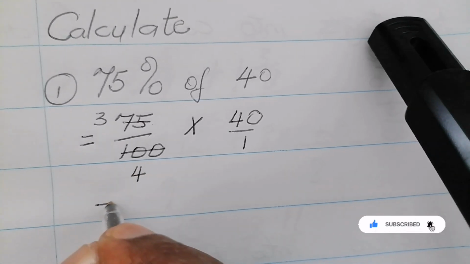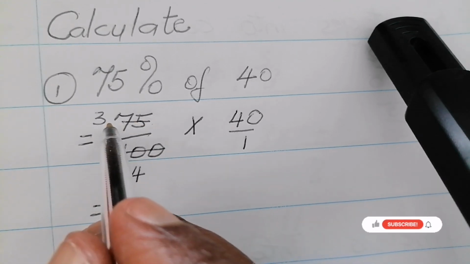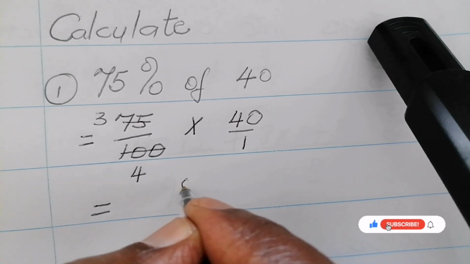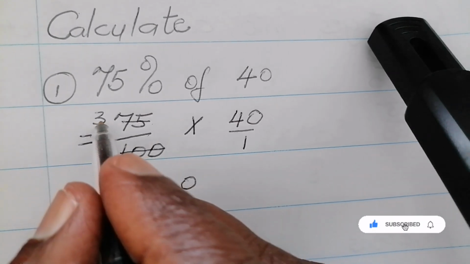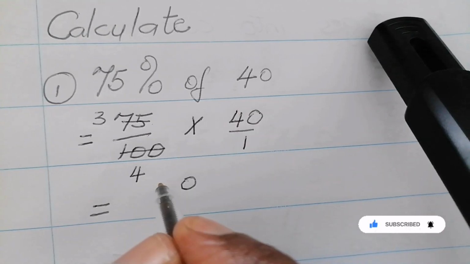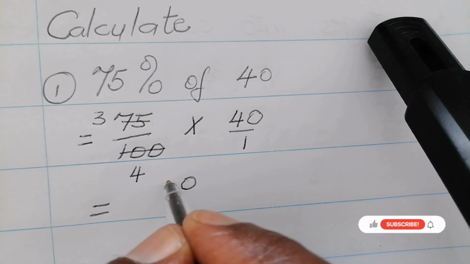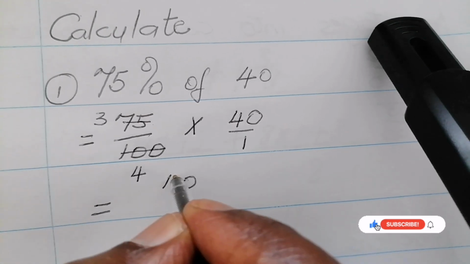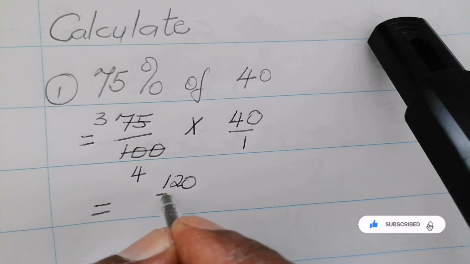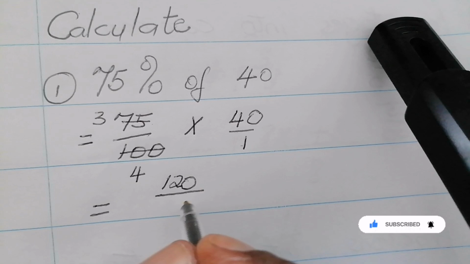So therefore it is equal to 3 times 40, which is 120, over 4 times 1, 4.